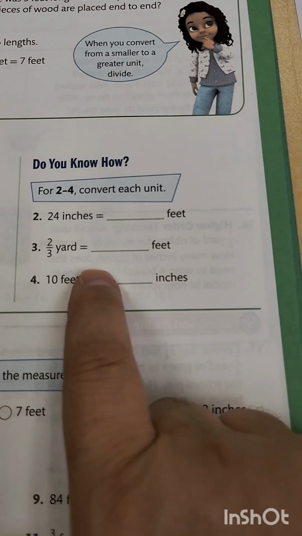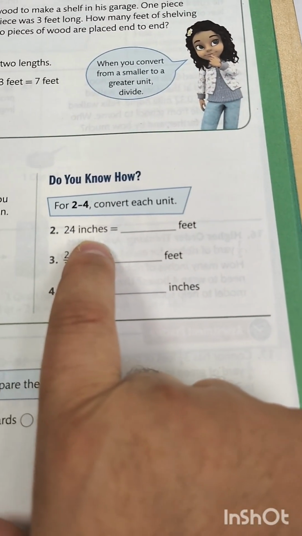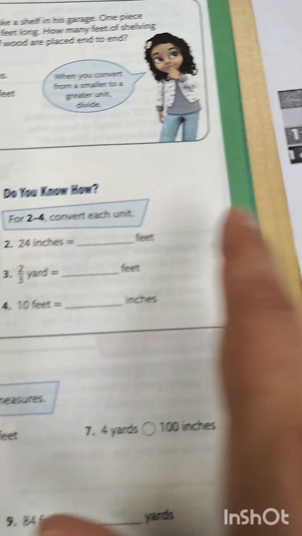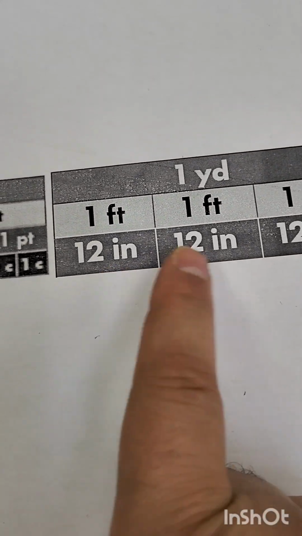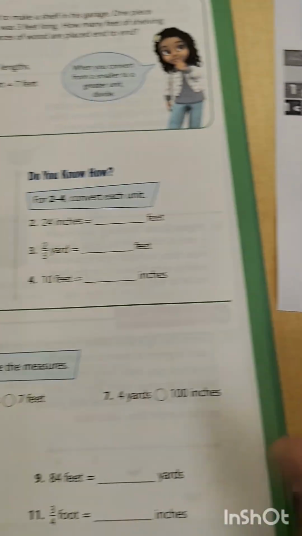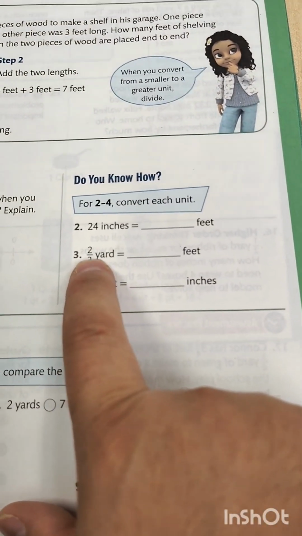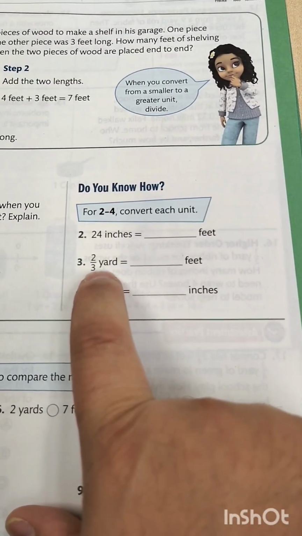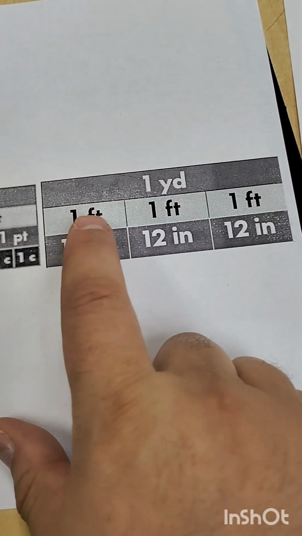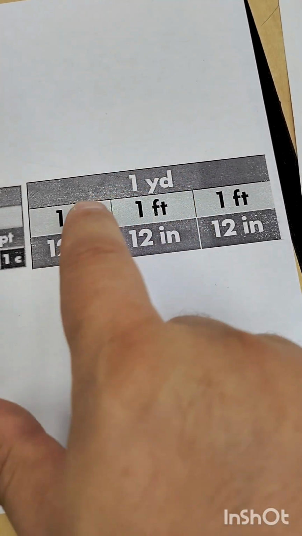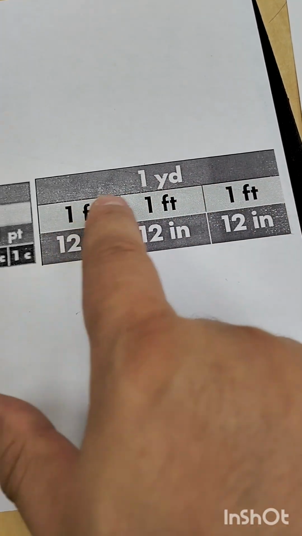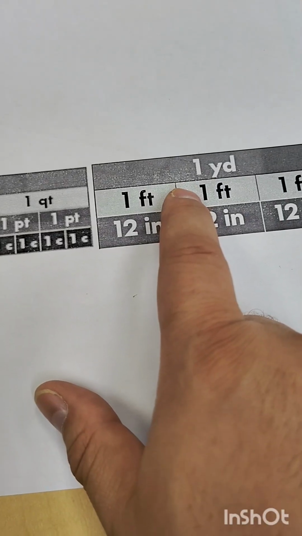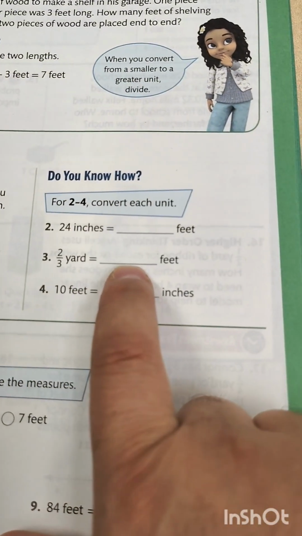So measuring length in inches. 24 inches, right? We want to know what that is in feet. So 24 inches would be 12 and 12. That would be 2 feet. They throw a little bit of some tricky ones in there, so fractions. 2/3 of a yard. So you would take a yard and 2/3 of it. You'd have to break that yard into 3. 1, 2, 3. And 2 out of the 3 would be 2 feet. So 2/3 of a yard would be 2 feet.